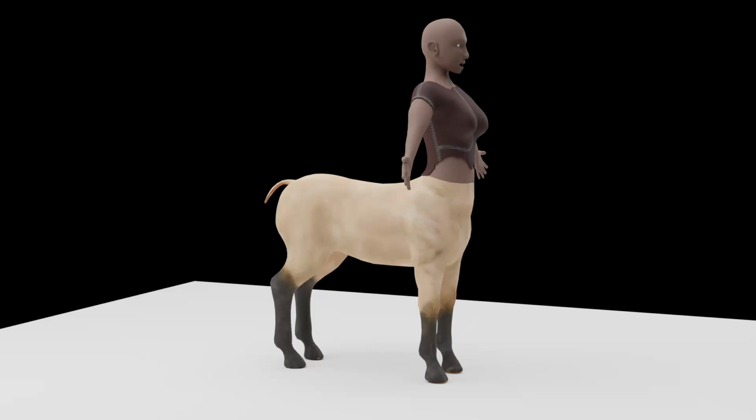Hey everyone, this is another Centaur series video. This is a quicker one, and I'm going to show you how to use retopology to create clothing for a character.